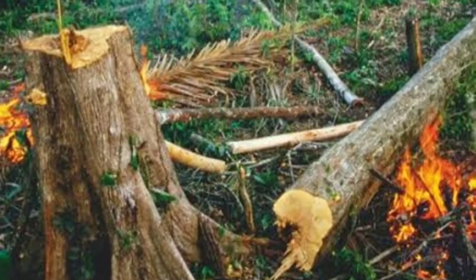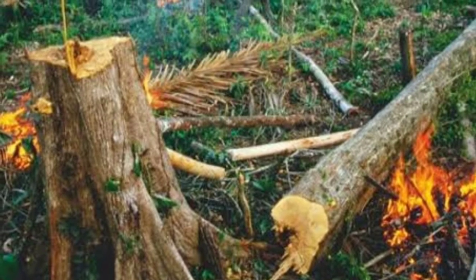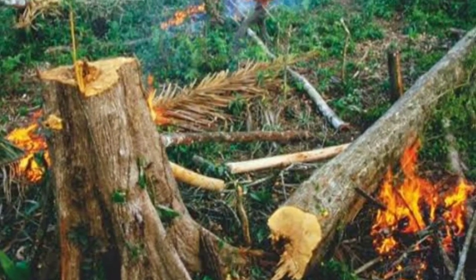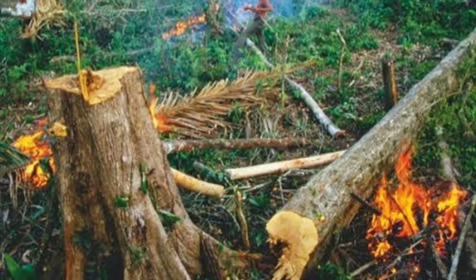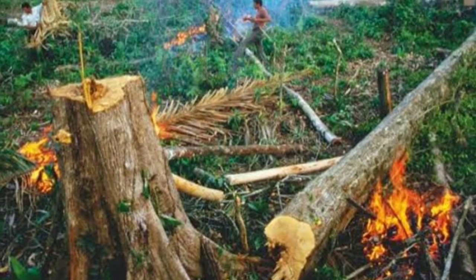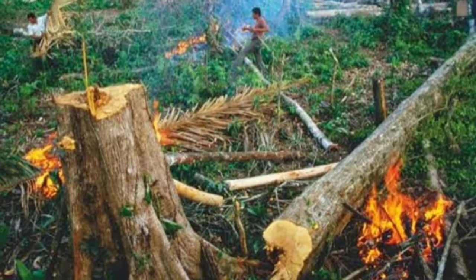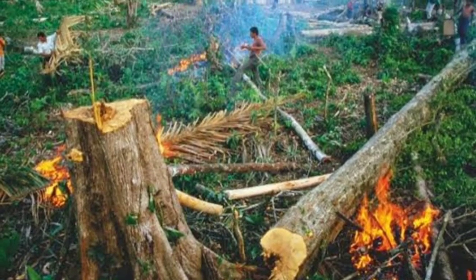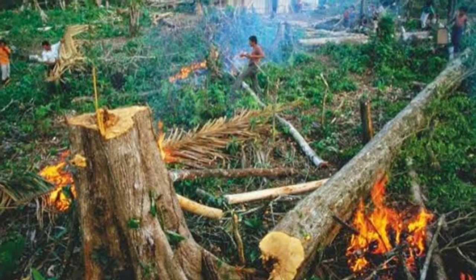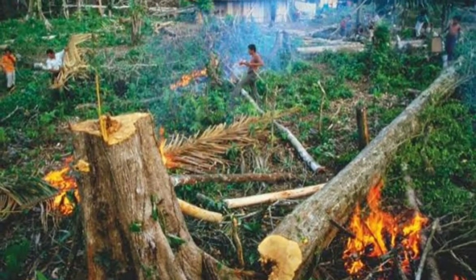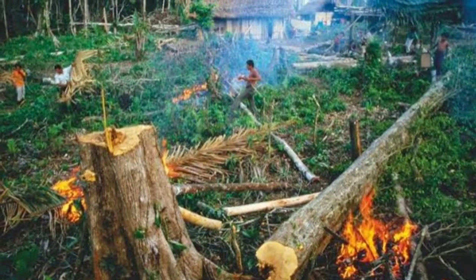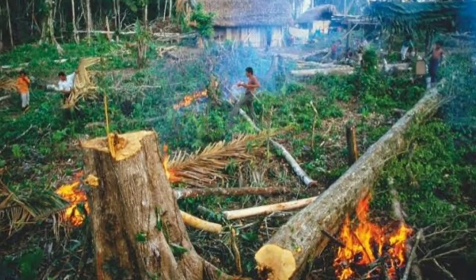Another reason is deforestation. It is the loss of trees and other vegetation that can cause climate change. Moreover, it may also cause soil erosion, damage to crops, flooding, and increased greenhouse gases in the atmosphere.